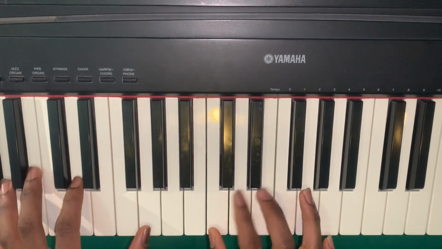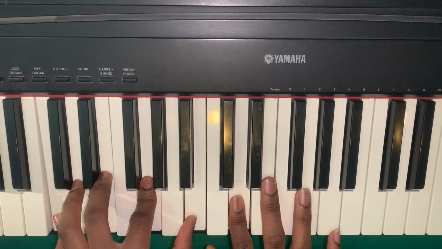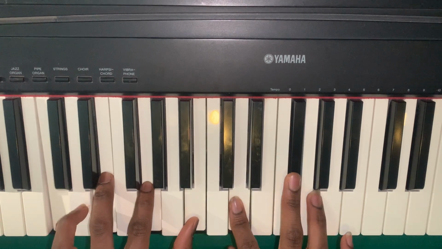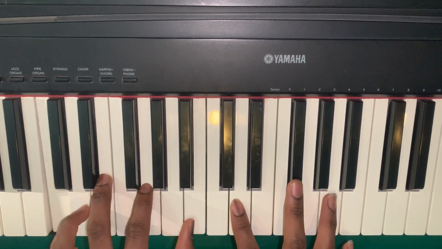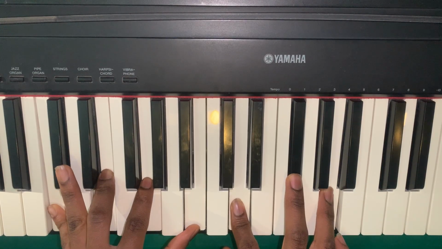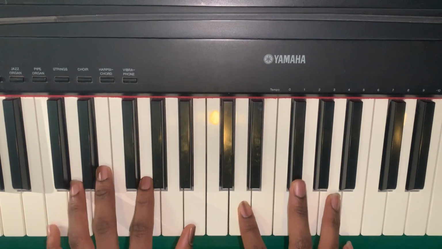You can also use this for major 9, 11, sharp 11, 13. Sorry, that's C major 13, sharp 11. The sharp 11.